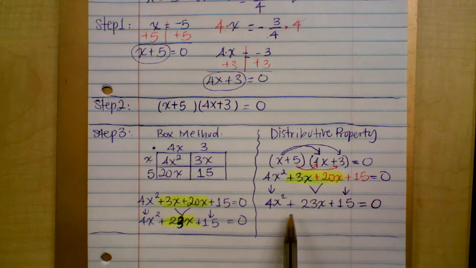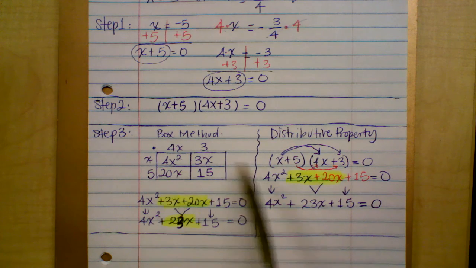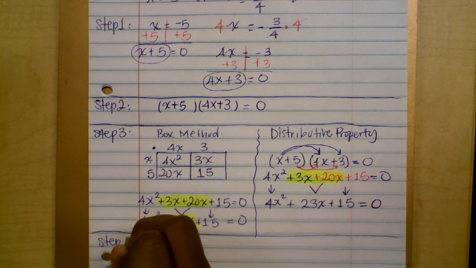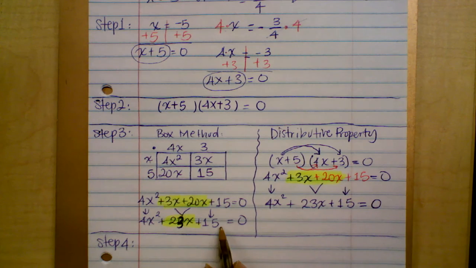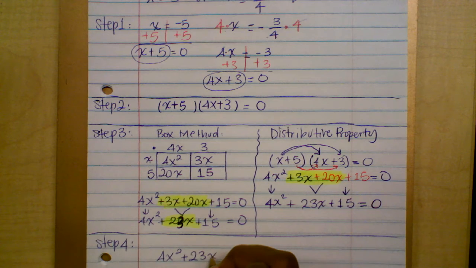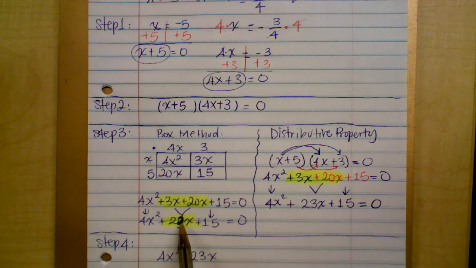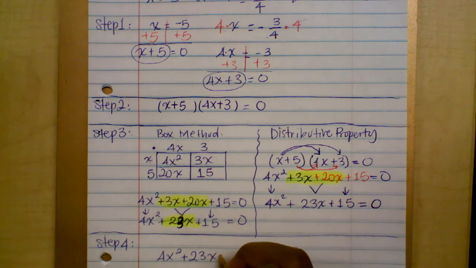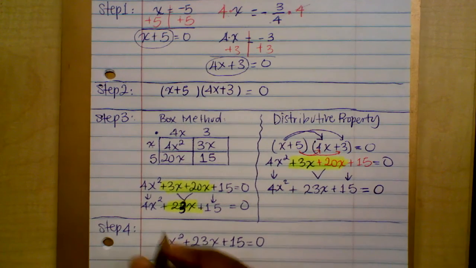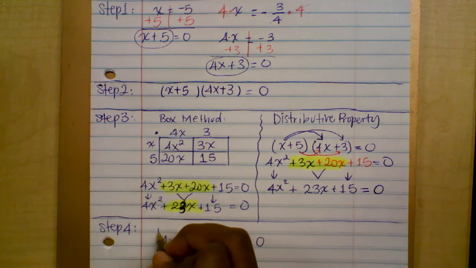Okay, so we have the same equation, because no matter which method you use, you should be able to end up with the same equation. So step 4, you want to write the quadratic equation in standard form. So I have here 4x squared plus 23x, sorry, 3 plus 20 add up to 23, not 20. And then plus 15 equals 0. Okay, and that's your final equation.